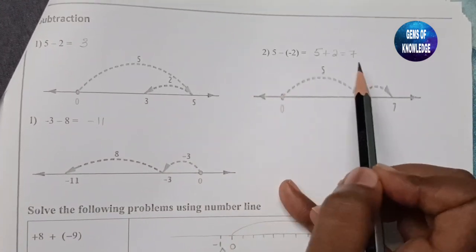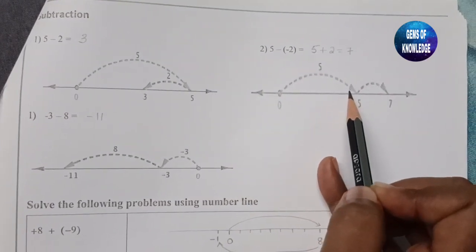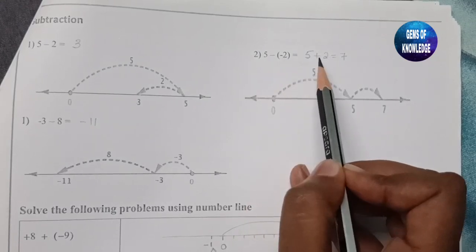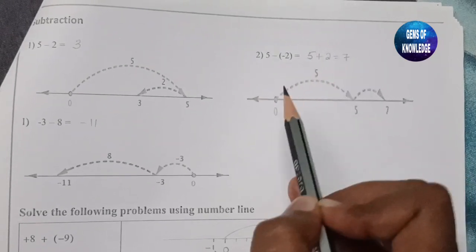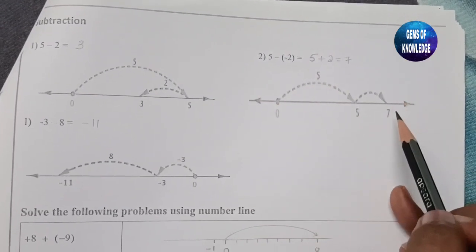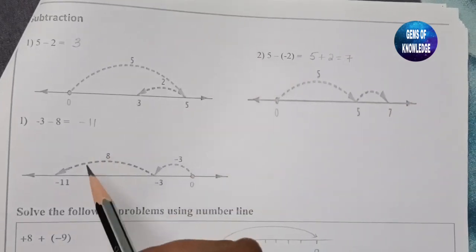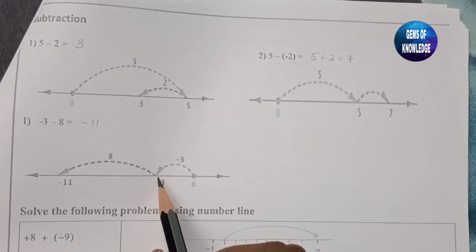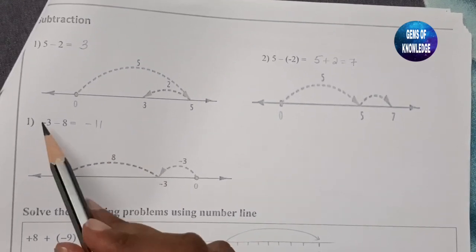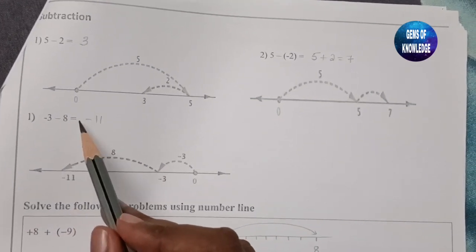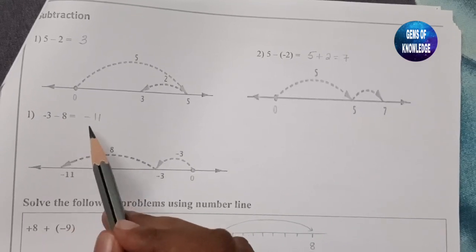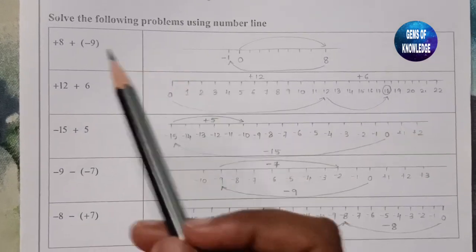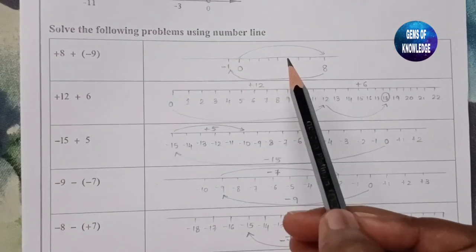Similarly here, 5 it will go. Okay, again minus of minus 2 will be plus. Minus into minus is plus. 5 plus 2 will be 7. So 0 to 5 and again 2 times. So it will be 7. Here, first it will start from 0, 0 to minus 3, and again 8 times, minus 8. Minus 3 minus 8 will be, minus will be as it is, and the two terms will be added. It will be 11.